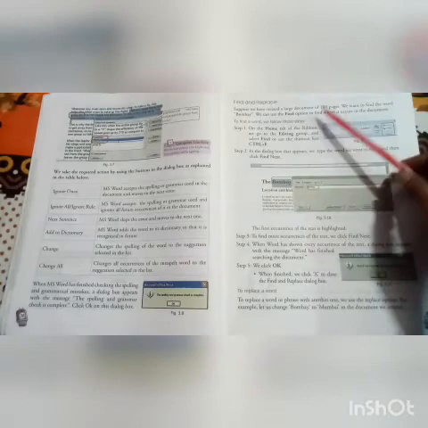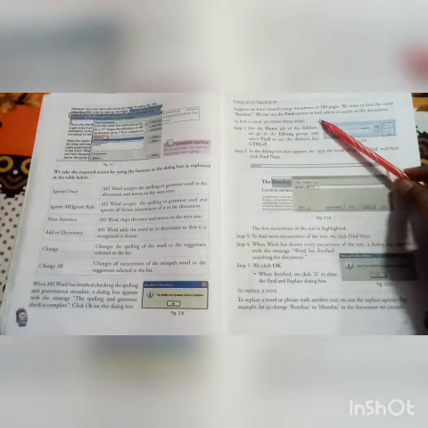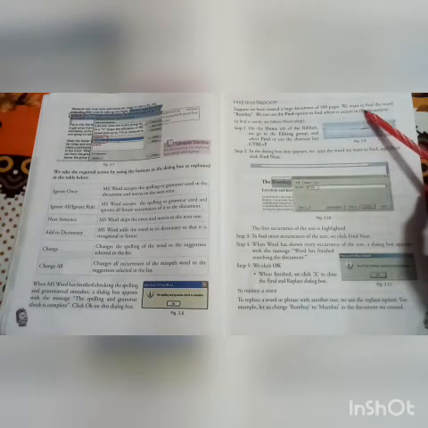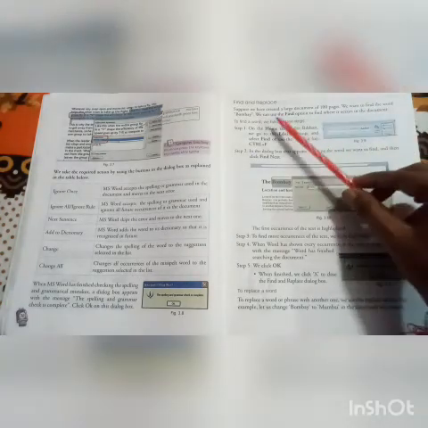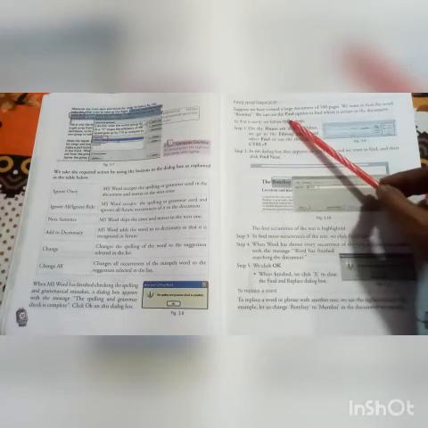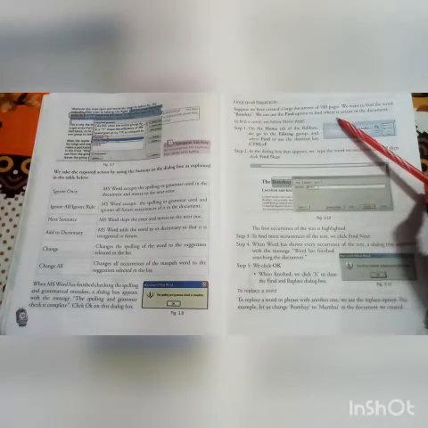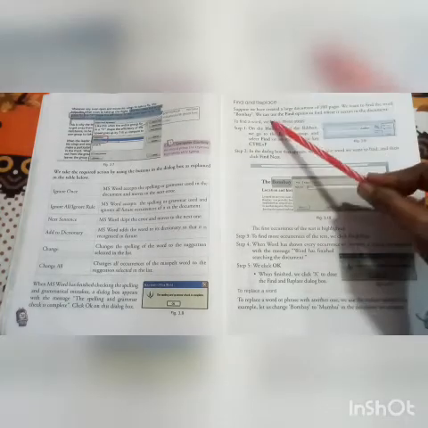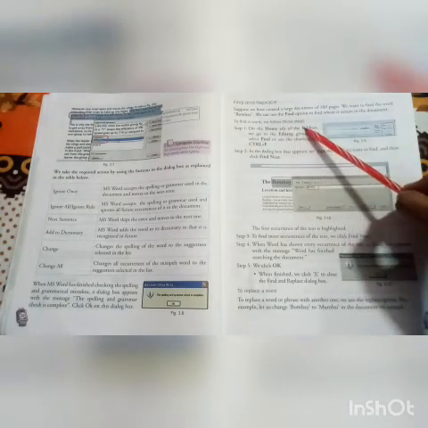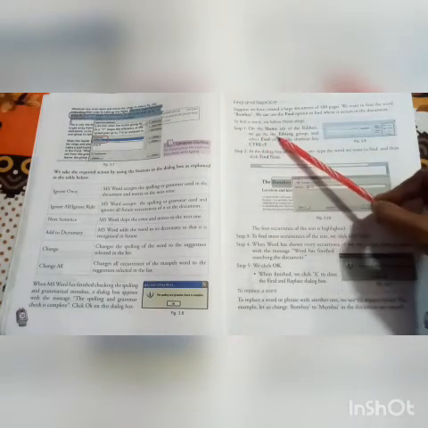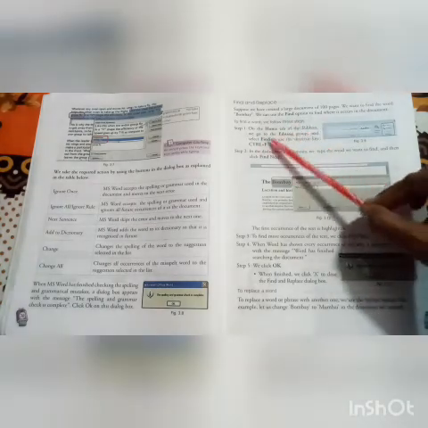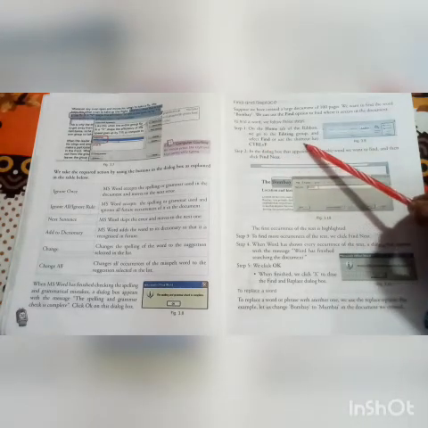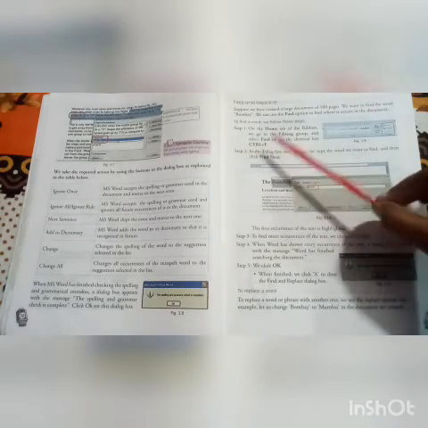Find and replace. Suppose we have created a large document of 100 pages. We want to find the word Bombay. We can use the find option to find where it occurs in the document. To find a word, we follow the steps. Step 1. On the home tab of the ribbon, we go to the editing group and select find or use the shortcut key of Ctrl+F.